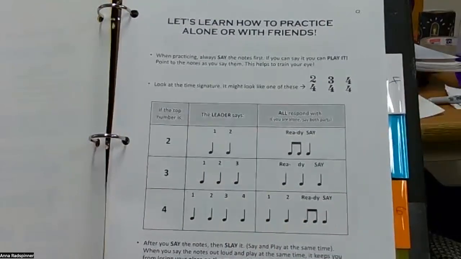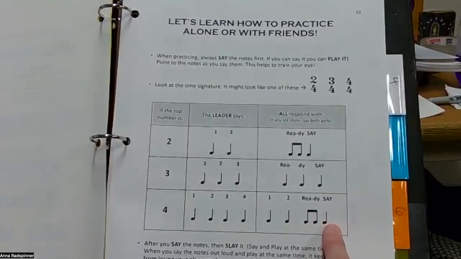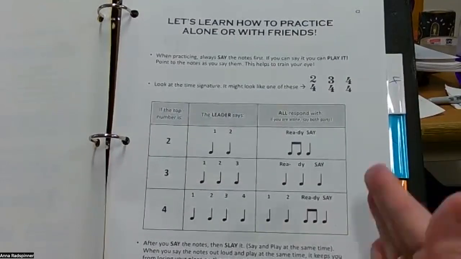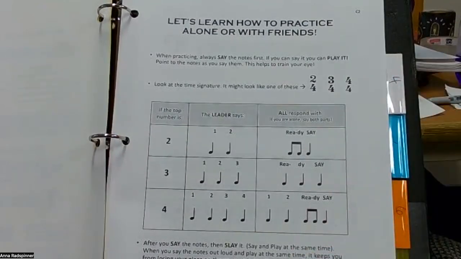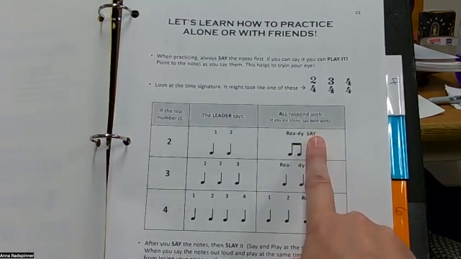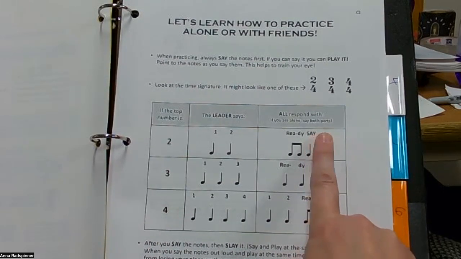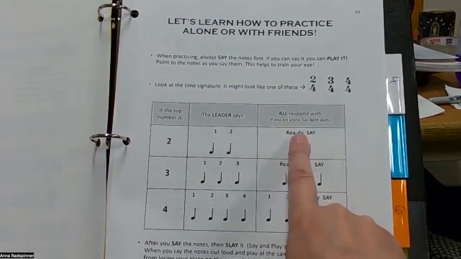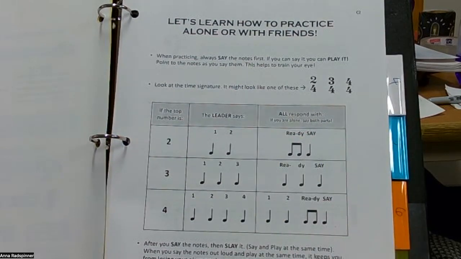And do you hear how I'm saying it with the space? Ready, say. That's to really help keep us together in time, to really make sure that we are saying it all at the right speed, or in music terms, the right tempo. Now, we've said say. That's if we're going to read some notes. Now, if we are just going to play them, we would say ready, play.